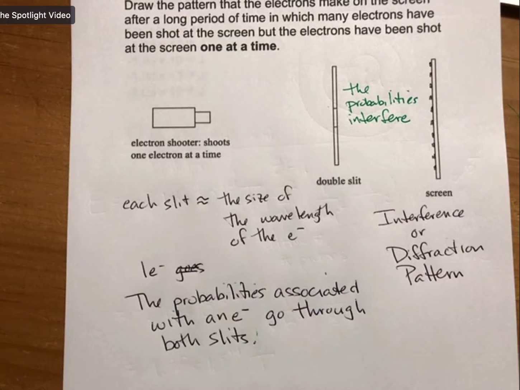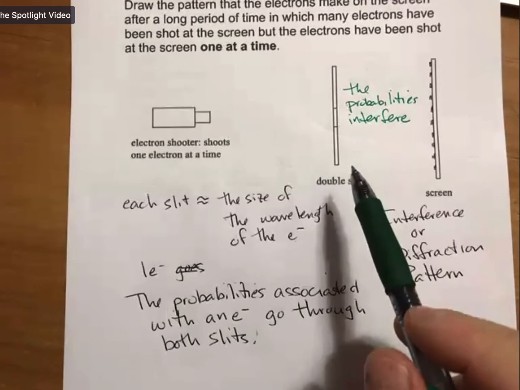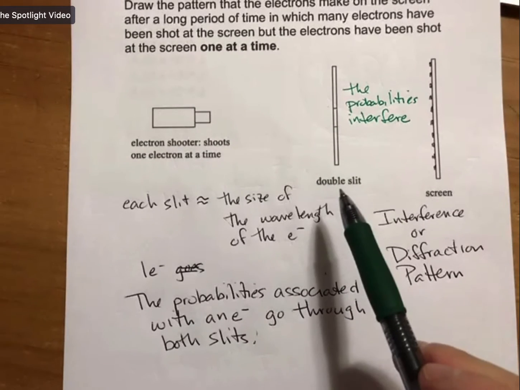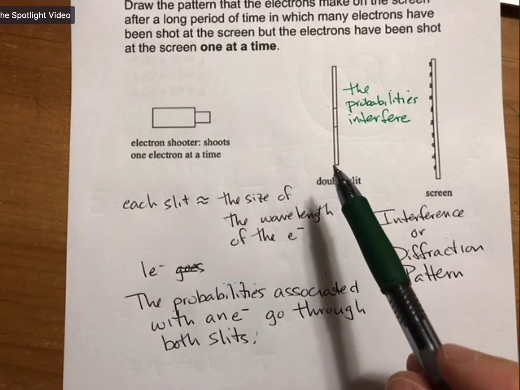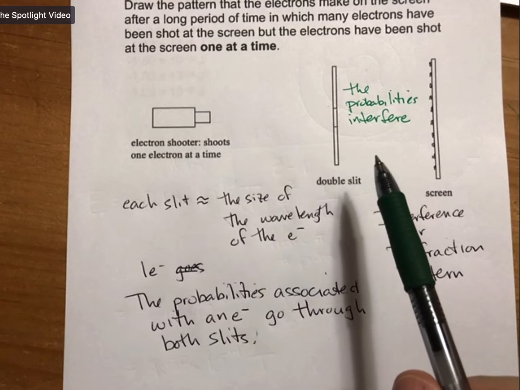Okay. Now, one other thing I'd like to say before I open it up to questions about this. Let me see, the probabilities interfere. I lost it for a second there. I know there's something else I wanted to say.